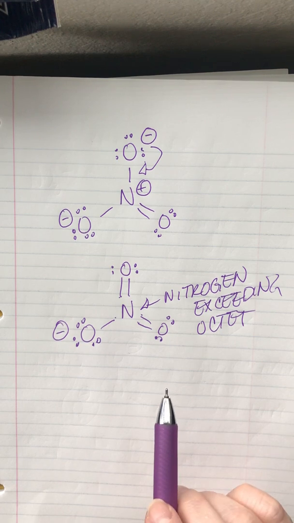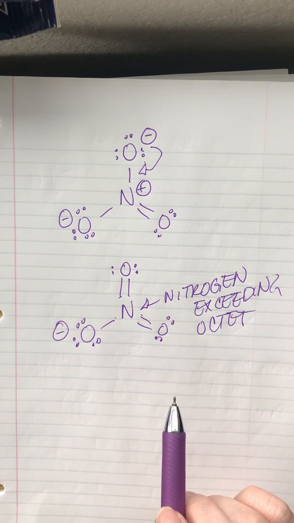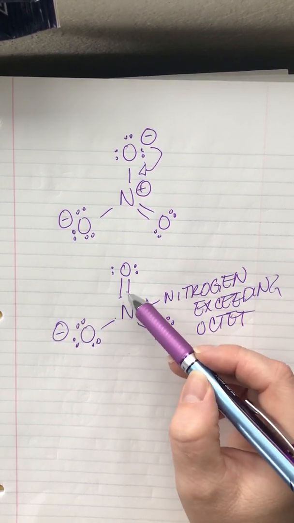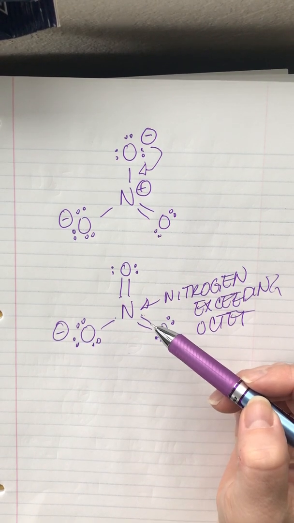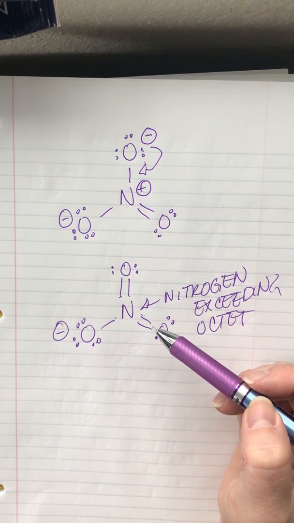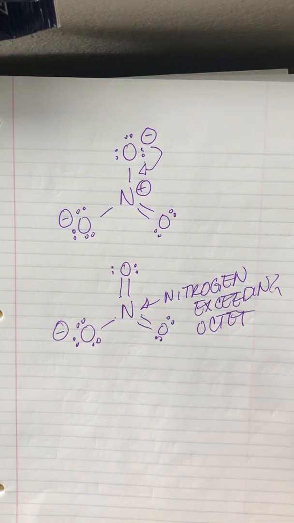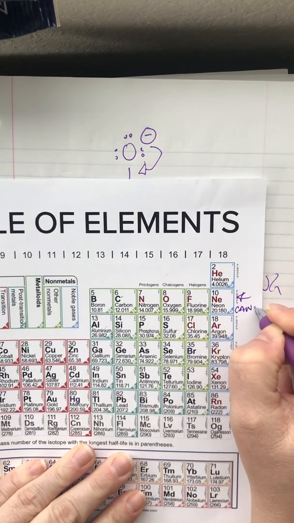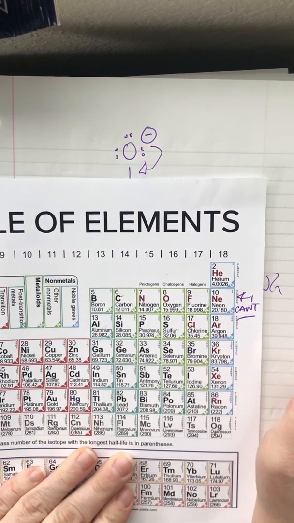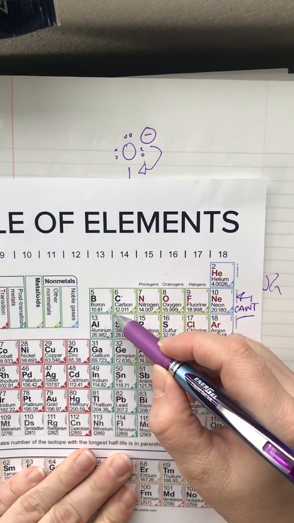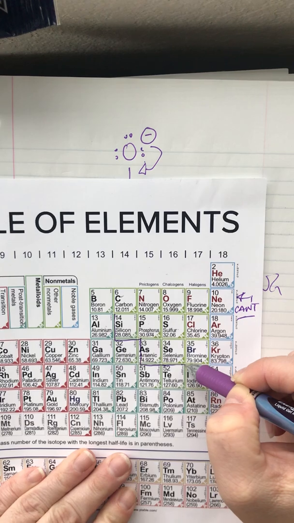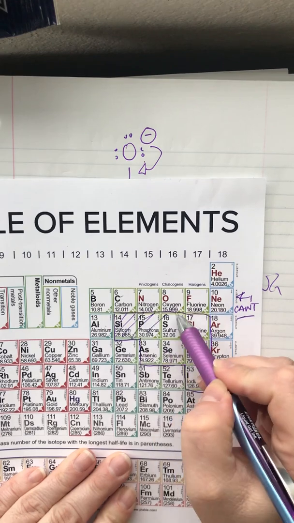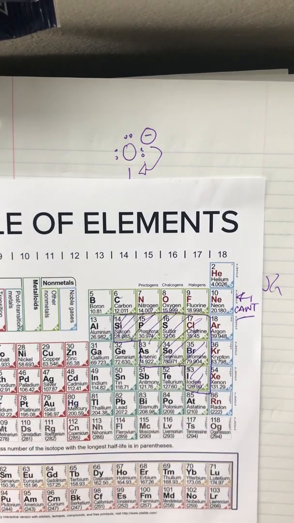So how do you know who exceeds when drawing Lewis structures? You just told me: you said there's 2, 4, 6, 8, 10 electrons around it. That's an exceeded octet. Oh no, I meant which elements. Oh, that's what we were just talking about. If you're in row 2, you can't. Never, never, never, ever. Anything below can. That's correct. So these elements are able to have an exceeded octet.